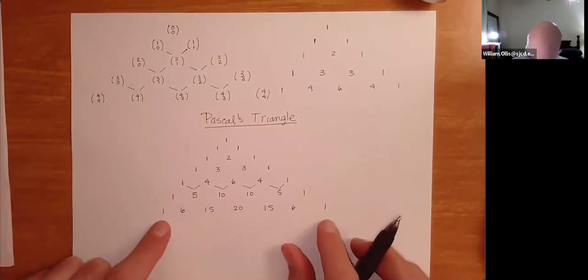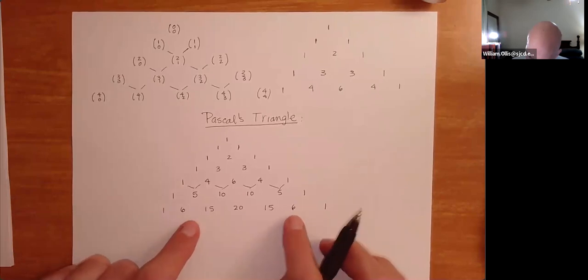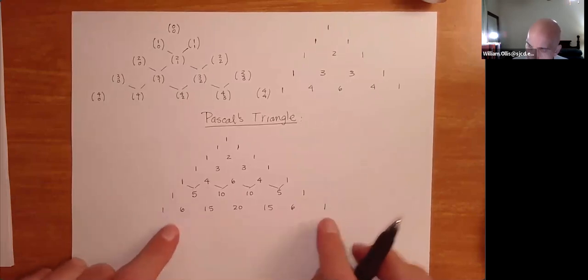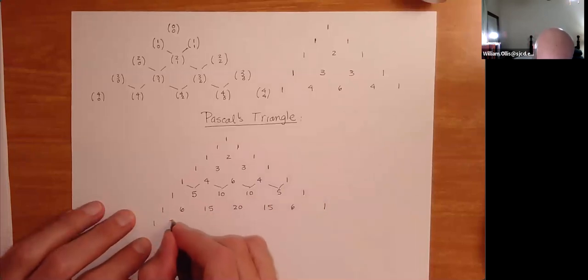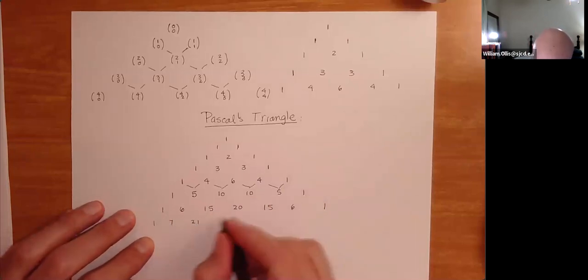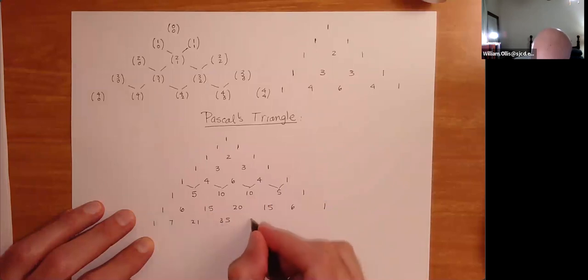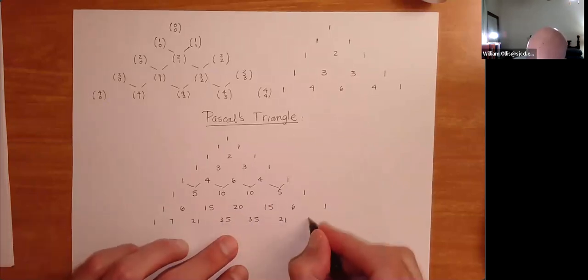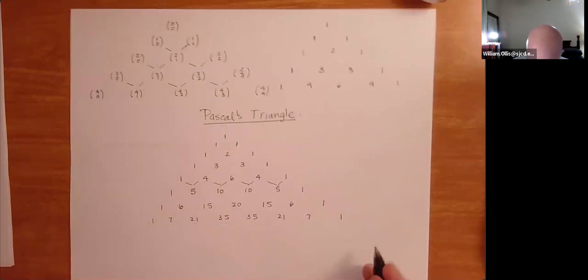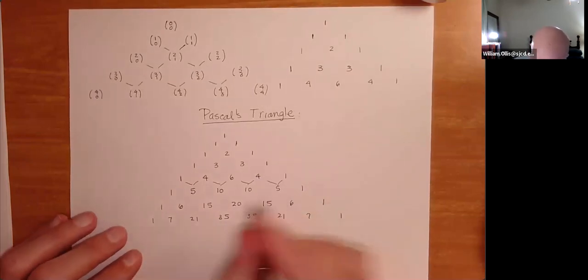Now what you see here is a nice symmetry. See this nice symmetry going on? Wow, look at that. And then we have 1, 7, 21, 35, 35, 21, 7, 1, etc. Let's do one more. Not that we'll ever go this high.